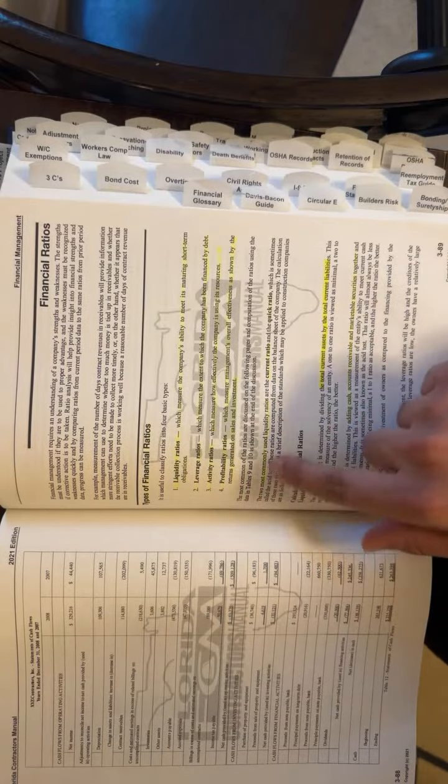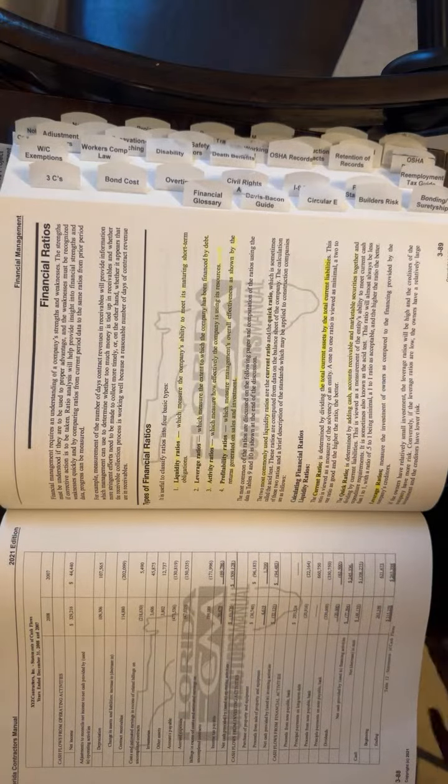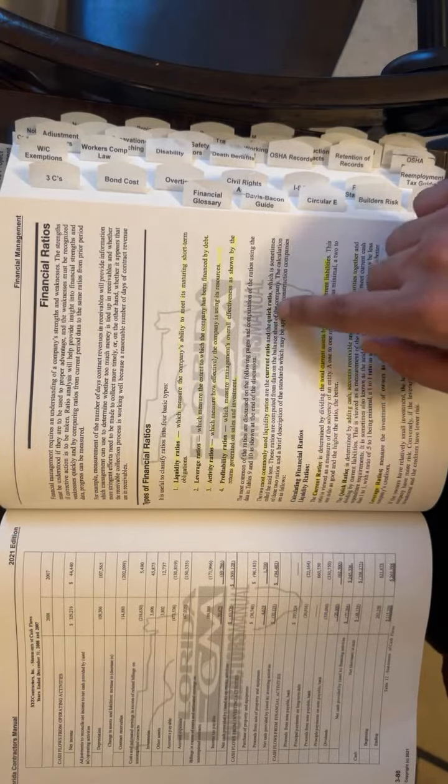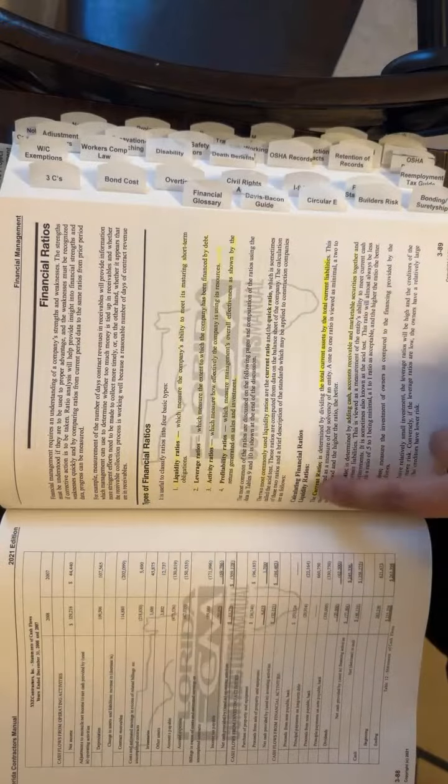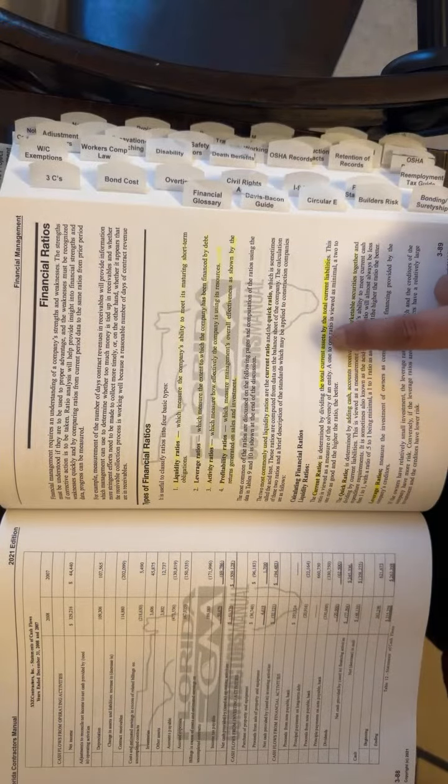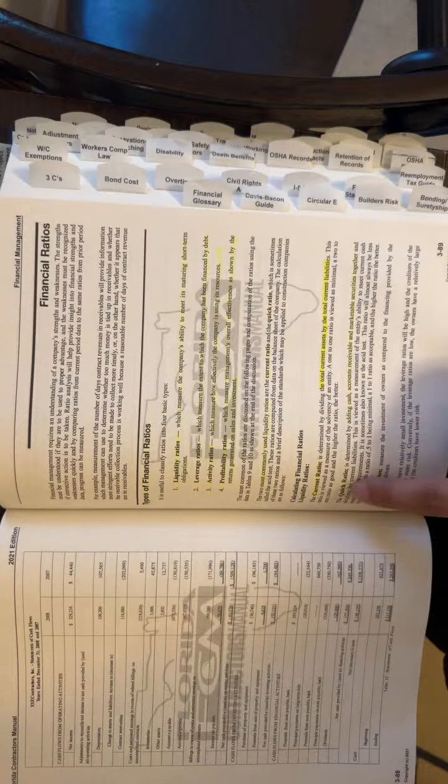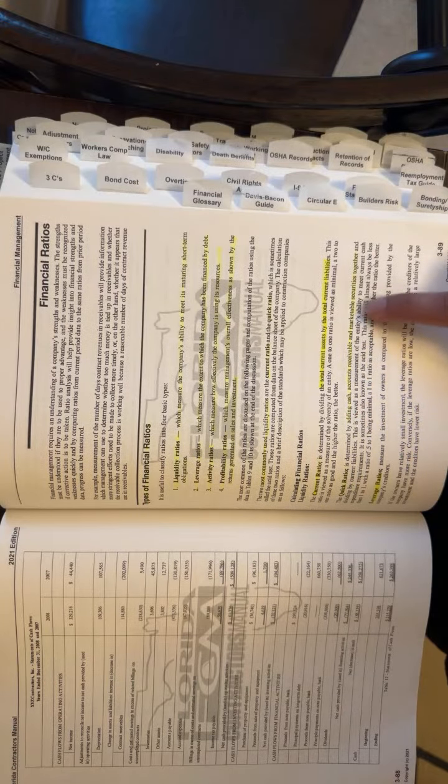Also highlight most commonly used liquidity ratios are current ratio and quick ratio. Current ratio, total current assets divided by total current liabilities. Quick ratio, by adding cash, accounts receivable, marketable securities together. Leverage ratios.